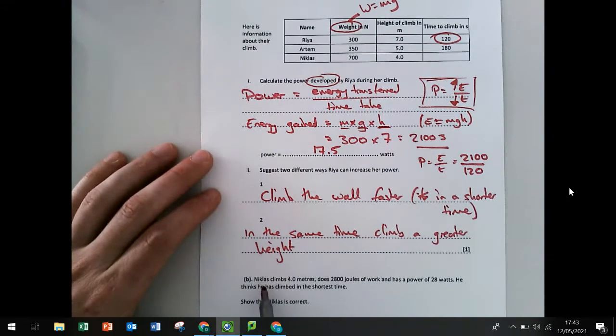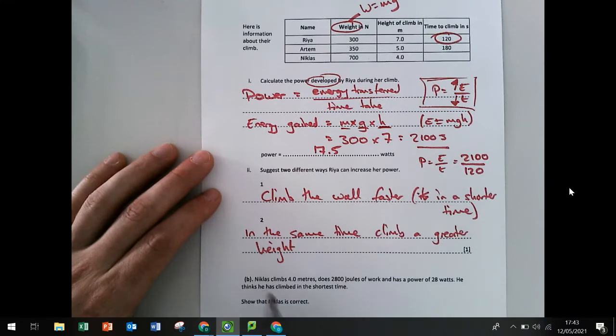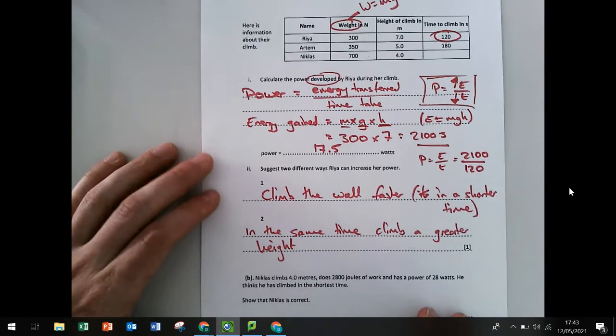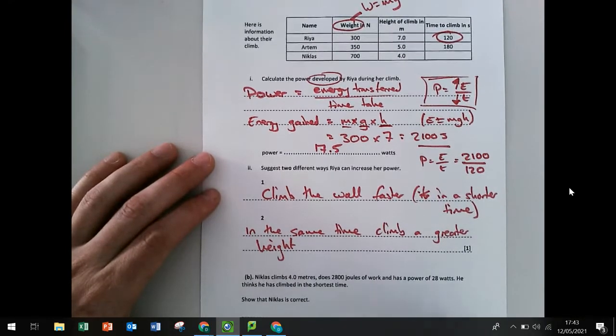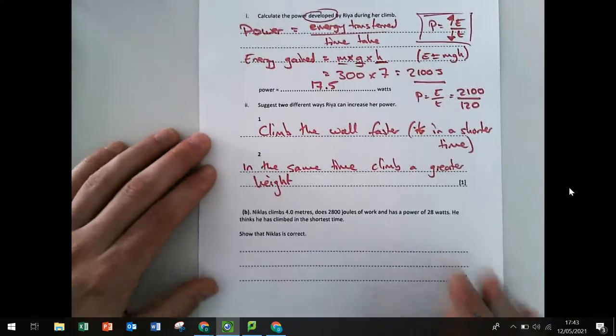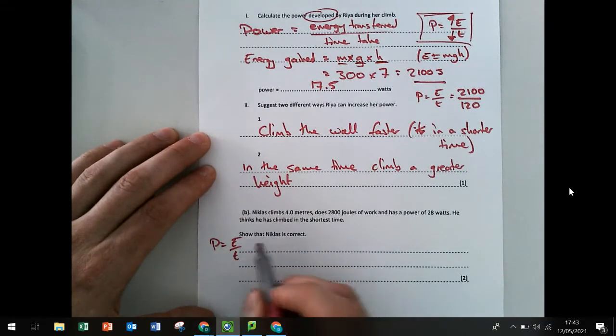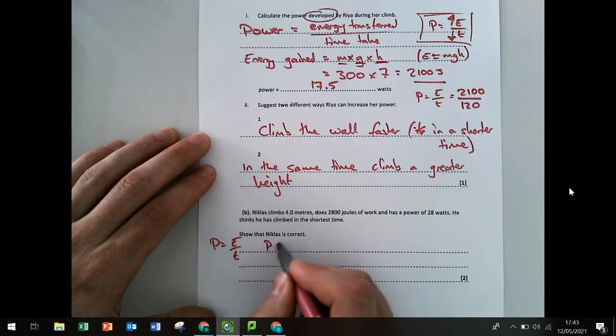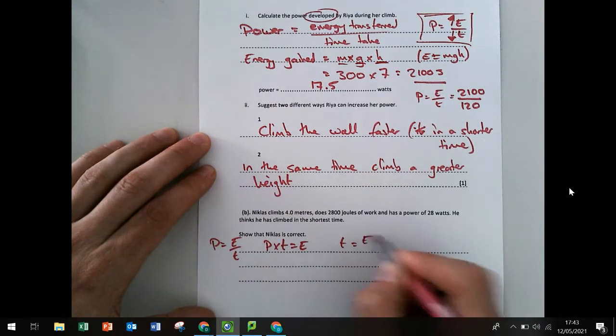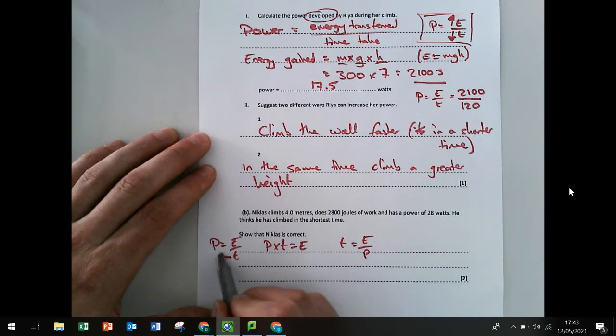Part B, Nicholas climbs 4 meters, does 2,800 joules of work, and has a power of 28 watts. He thinks he's climbed in the shortest time. Show that Nicholas is correct. So we need to do a bit of rearrangement here. So we know that power is energy over time. So we know that power times time is energy. We know that time is energy divided by power. So I'm obviously timesing by time, and then I'm going to be dividing by power both sides.